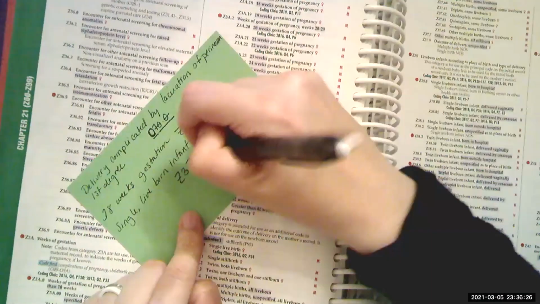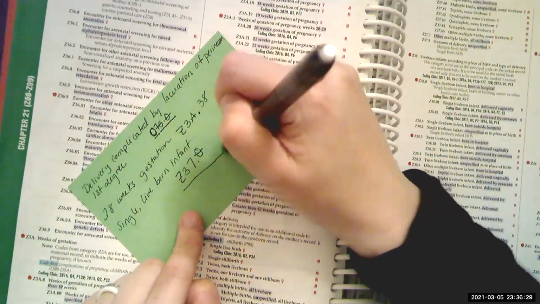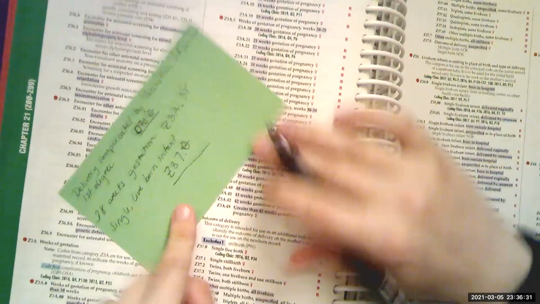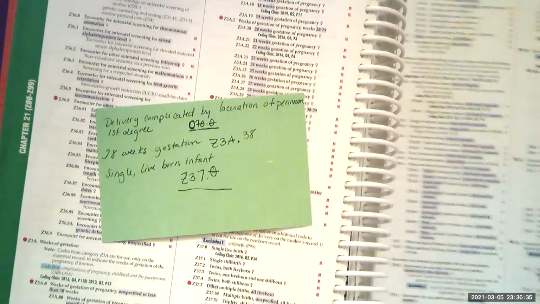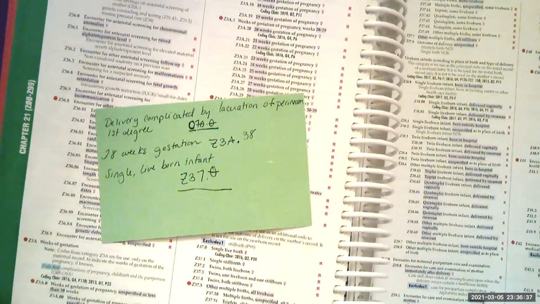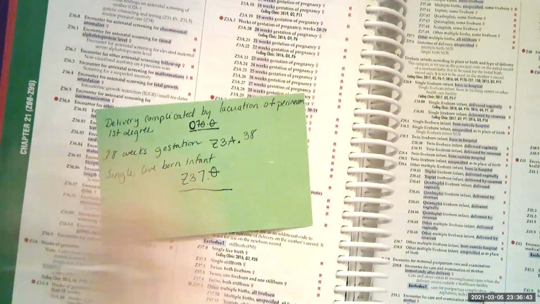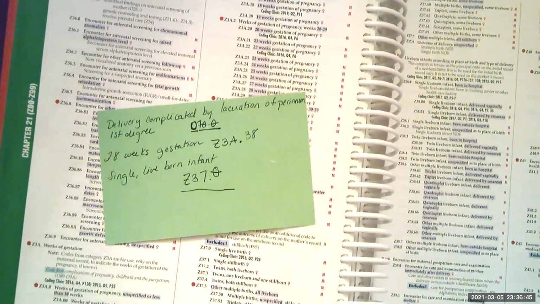And this might be another code that you want to just write in your O codes in your chapter over there, because you are going to use it a lot. Once you get into twins and all that, you'll want to make some notes about that as well. But this is definitely going to be the most common, of course. So let's go back to our PowerPoint and see how we did.